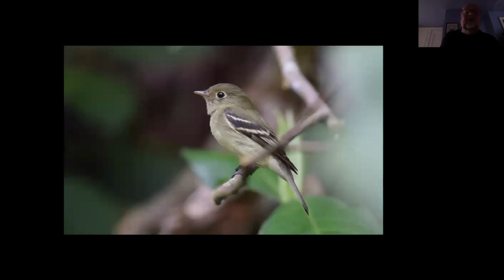Yet another feeding strategy is that of the flycatchers. And this is the boreal nesting yellow-bellied flycatcher, one of the near look-alike Empidonax flycatchers that drive many birders crazy when they're silent. Their calls are very distinctive. But like other flycatchers, the yellow-bellied flycatcher doesn't just catch flies, it catches insects when they are flying, as opposed to the crawling insects that the warblers and vireos are mostly after.